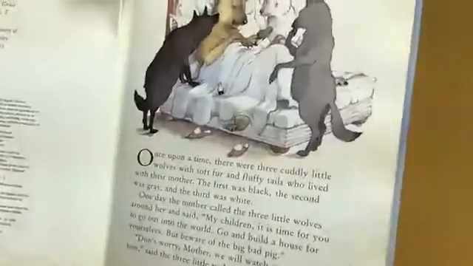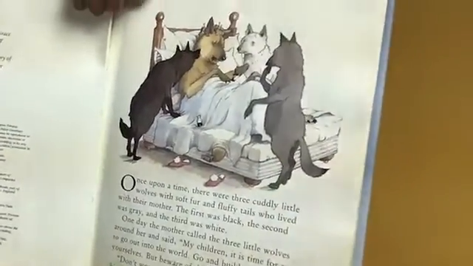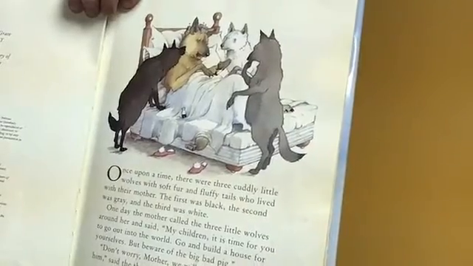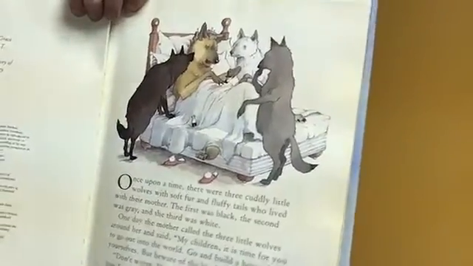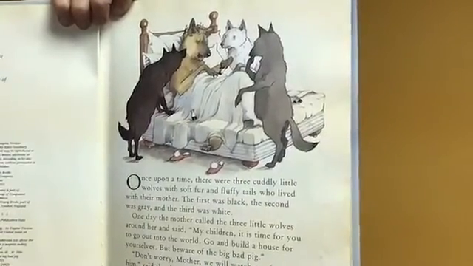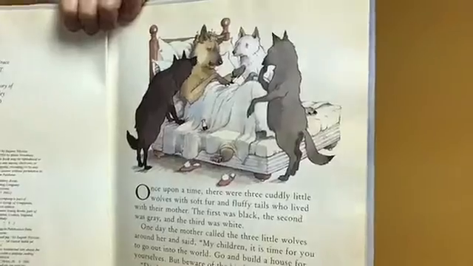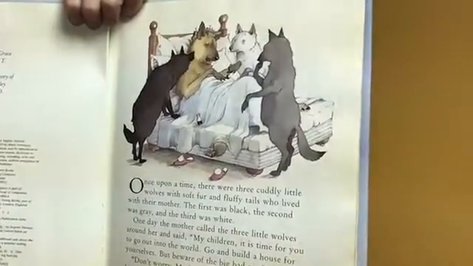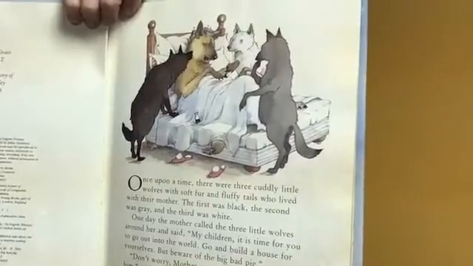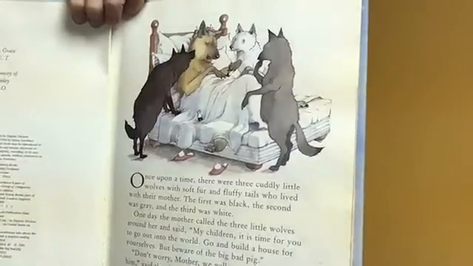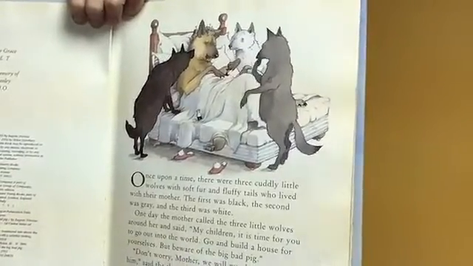Once upon a time, there were 3 cuddly little wolves with soft fur and fluffy tails who lived with their mother. The first was black, the second was gray, and the third was white. One day, the mother called to the 3 little wolves and said, "My children, it is time for you to go out into the world. Go and build a house for yourselves, but be aware of the big bad pig." "Don't worry, Mother. We will watch out for him," said the 3 little wolves, and they set off.